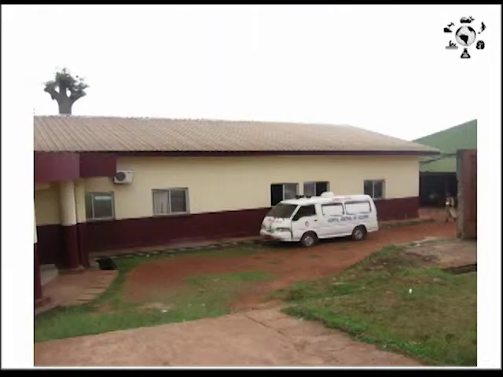This is Yaoundé, Cameroon. With most centers, the ambulances are hospital-based, so they're dispatched when an individual calls the hospital. But in most cases, these ambulances are used for hospital-to-hospital transfer and not for any pre-hospital care per se. And this is something we see quite often.